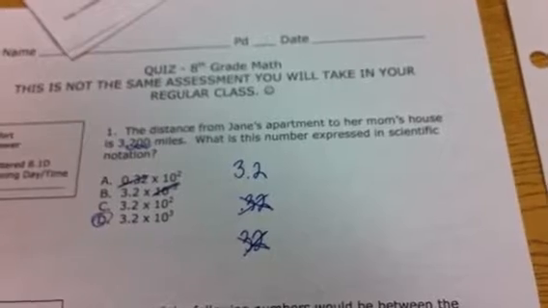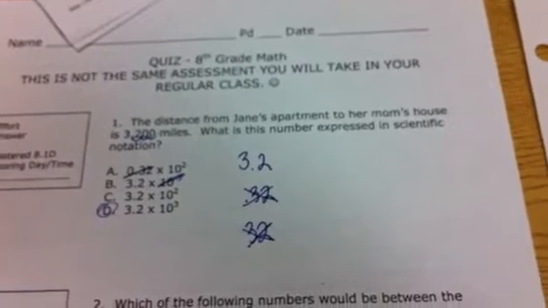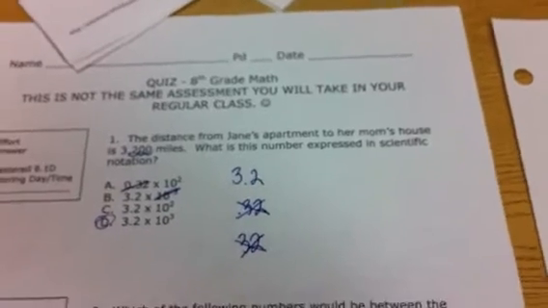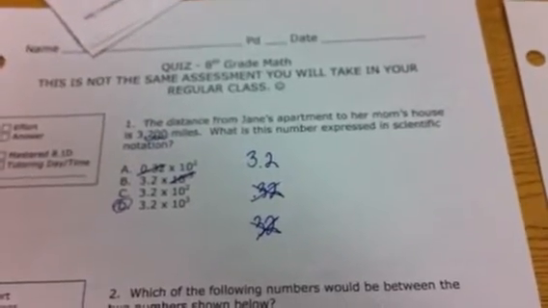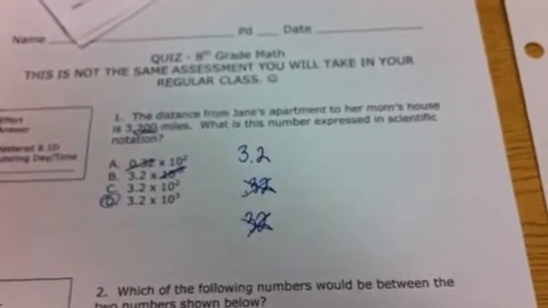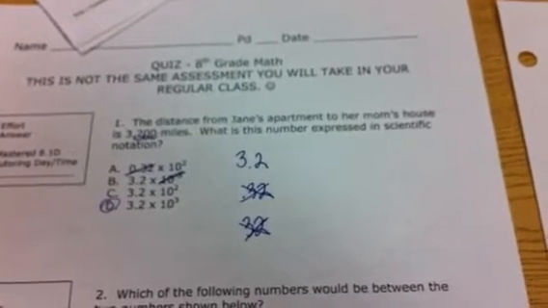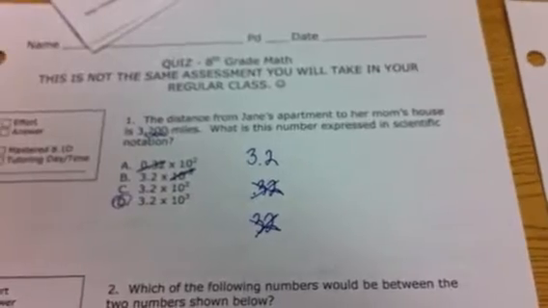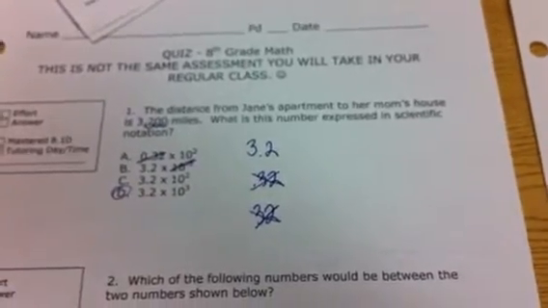Number 1, it says the distance from Jane's apartment to her mom's house is 3,200 miles. What is the number expressed in scientific notation? If you look to see what I have done, I am trying to get 3,200 into a decimal and whole number that's between 1 and 9.